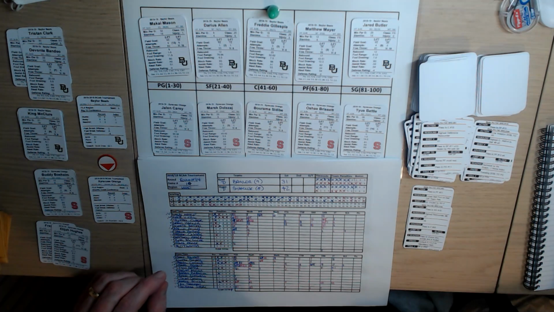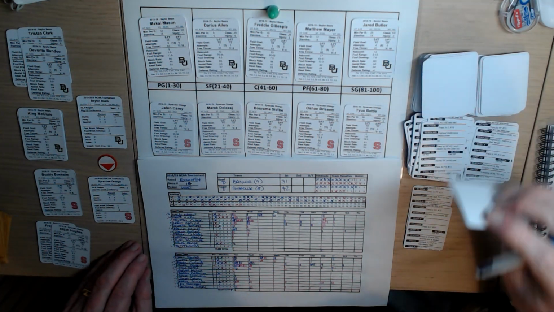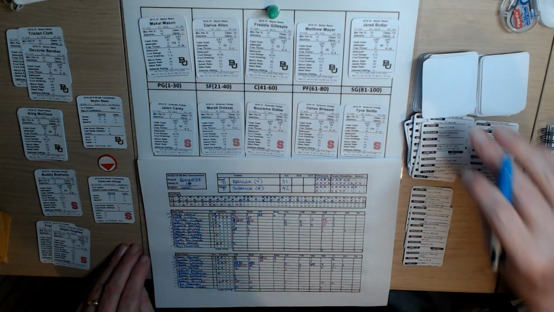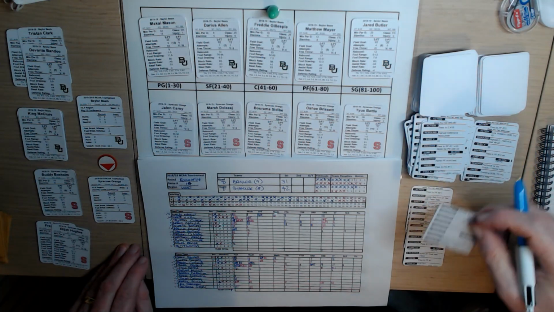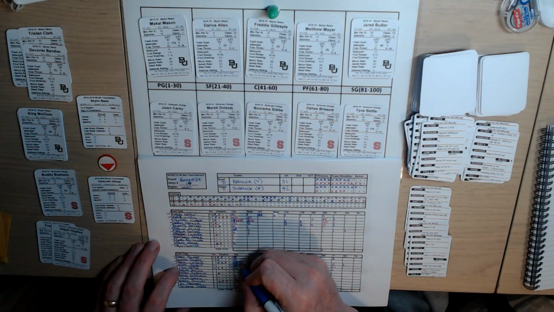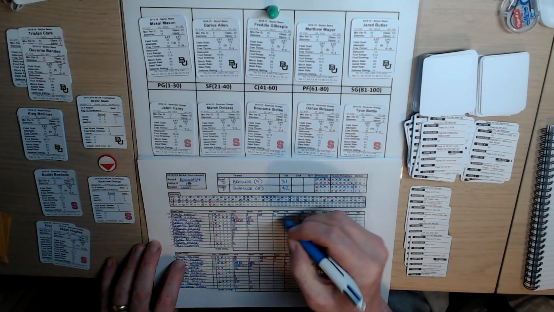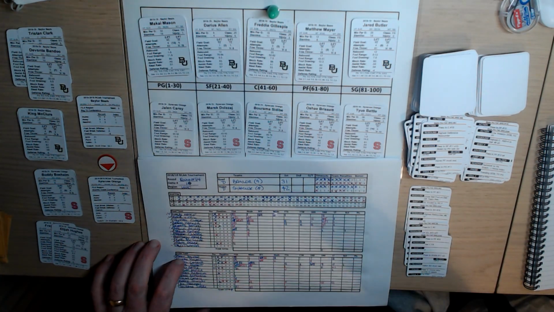And we're down to the 6-minute mark. Gillespie will drive in and shoot, and he will score, 62-68.